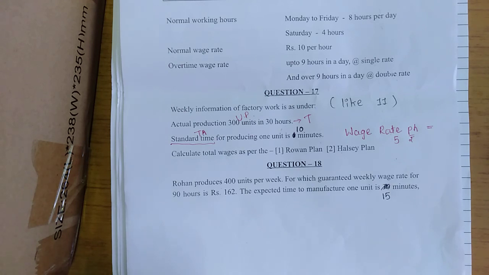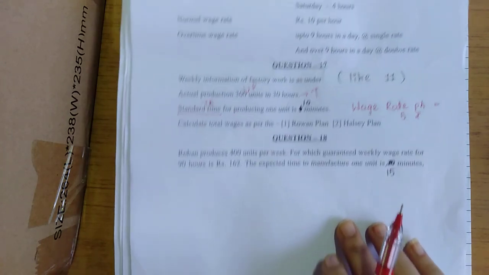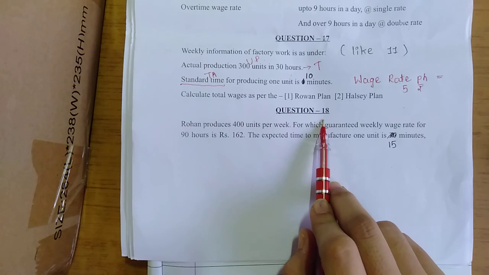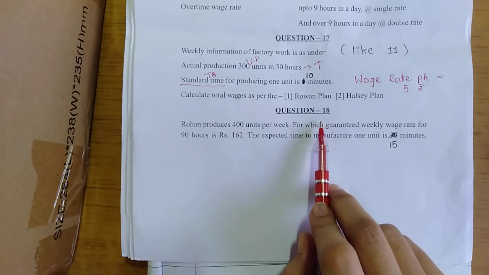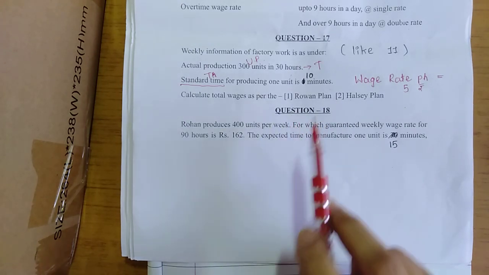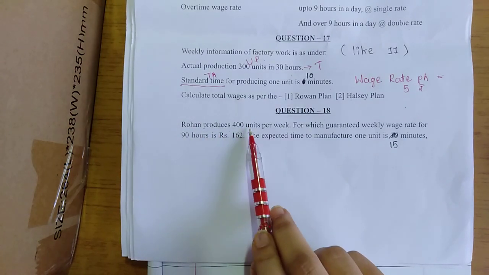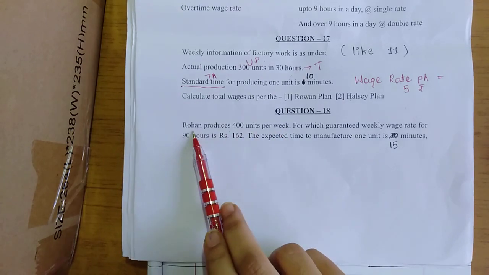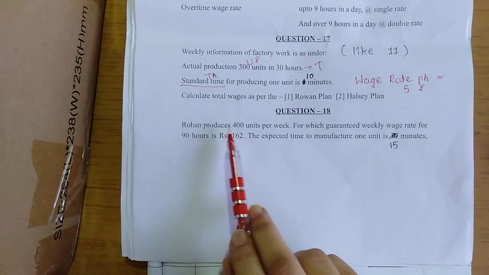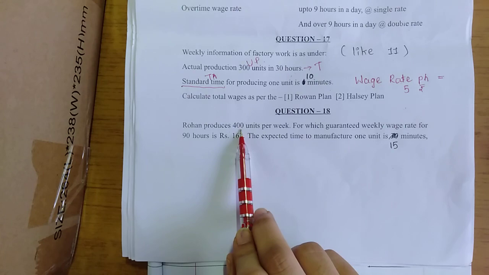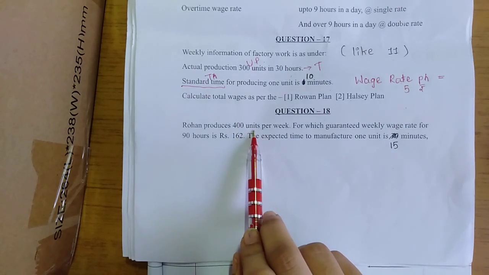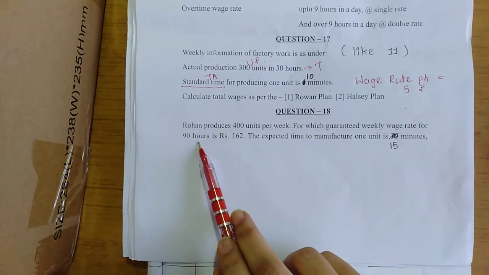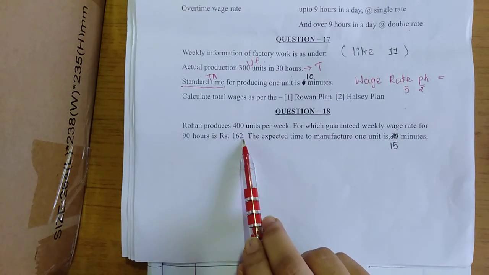Now let's move ahead. Question number 18, that we will calculate right now. Read the question. Rohan produces 400 units per week. That means one worker is given, that is Rohan. Weekly, how many units are produced? 400 units produced, for which guaranteed weekly wage for 90 hours is ₹162.